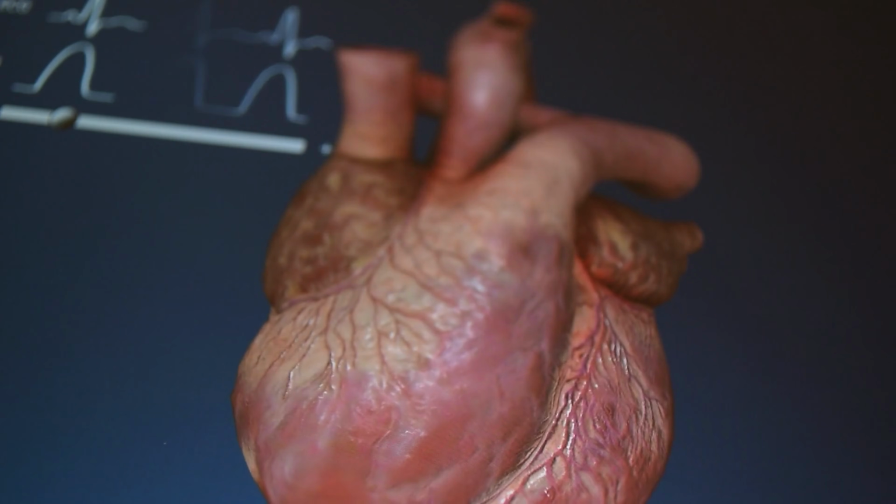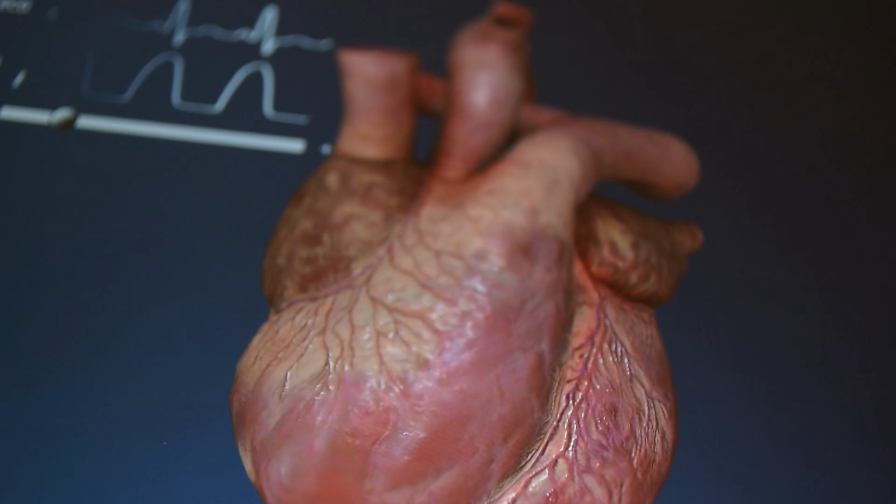And the outcome of this depends on how much of the heart muscle is affected and how quickly intervention takes place. But let's move on to the positive. What can you do to reduce your risk of coronary artery disease?